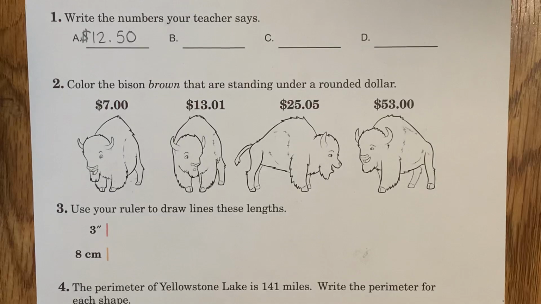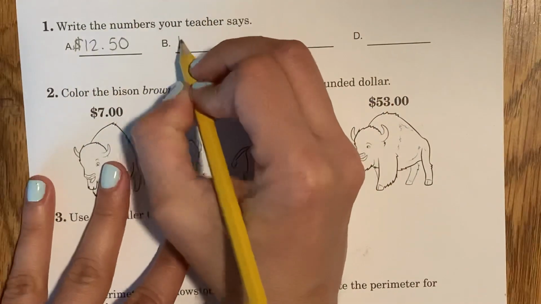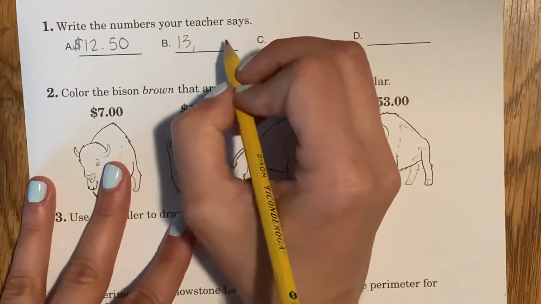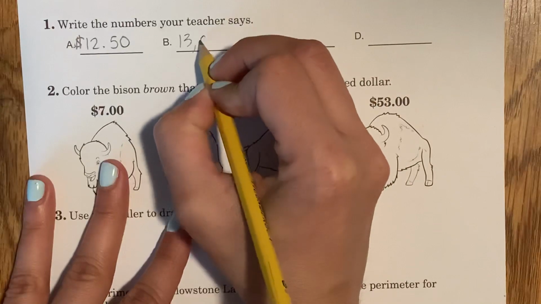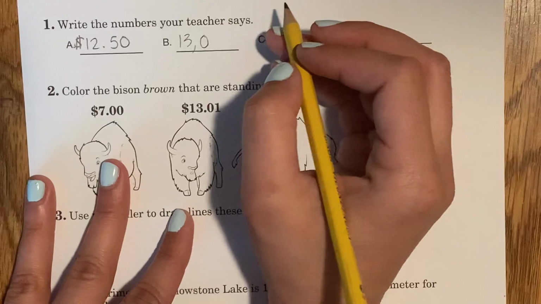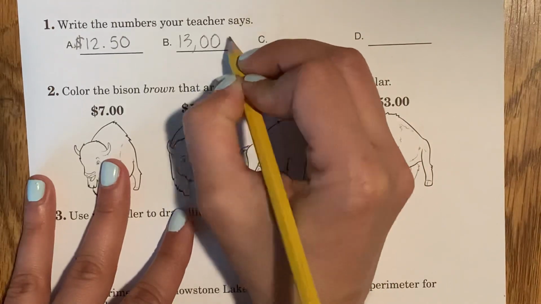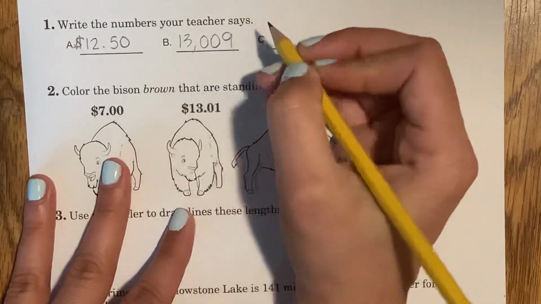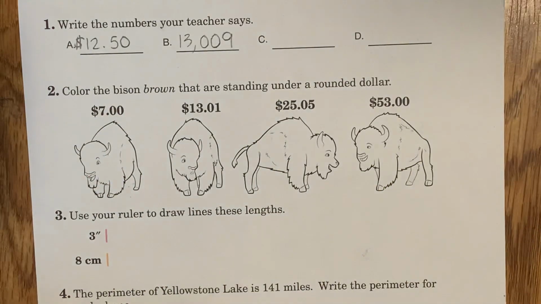Letter B, 13,009. Listen to all the place value parts on all the digits. 13,009. We do not hear a hundreds place, so we're going to put a 0 as a place marker. And 9 is not a double digit, so we're going to put another 0 as a placeholder, and then we can put our 9 right there. 13,009.